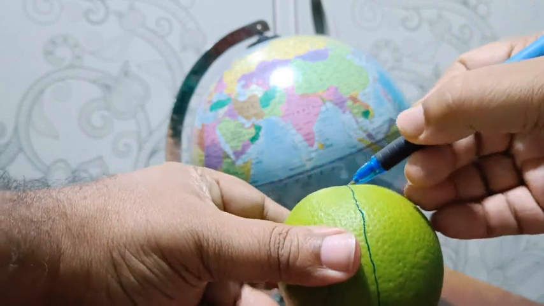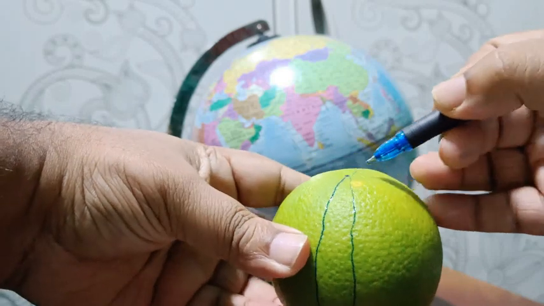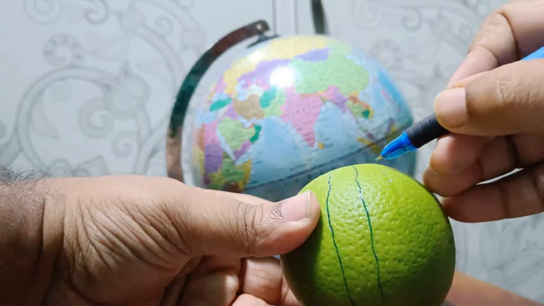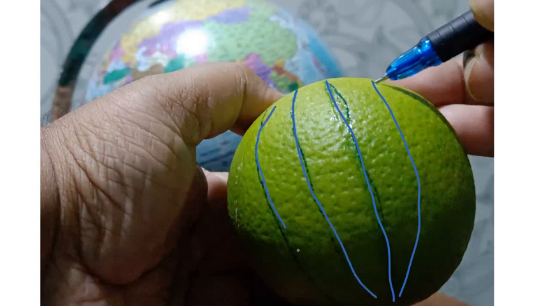Next, similarly, I can draw other longitudes from here to here, right? You can see. Okay, so let me again draw them. Like this. So these are the previous ones. So first I am drawing the longitudes on the sweet lemon. See, basically this is how you can draw. I was trying to draw this.